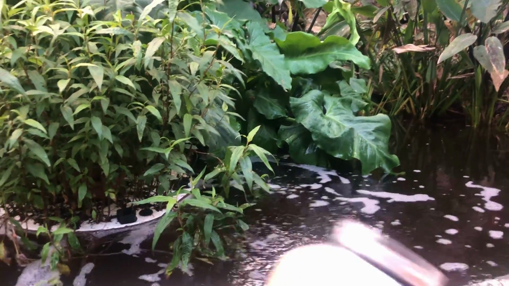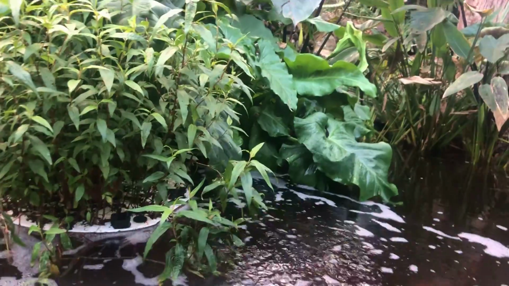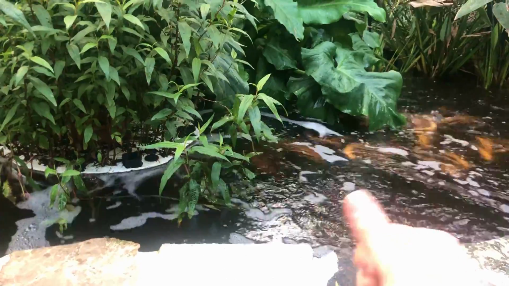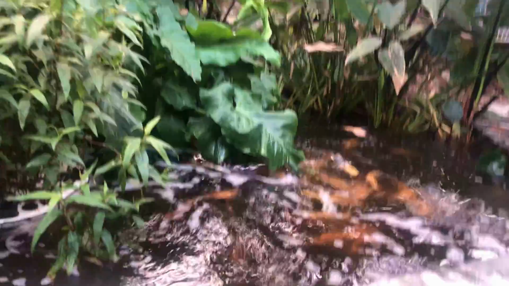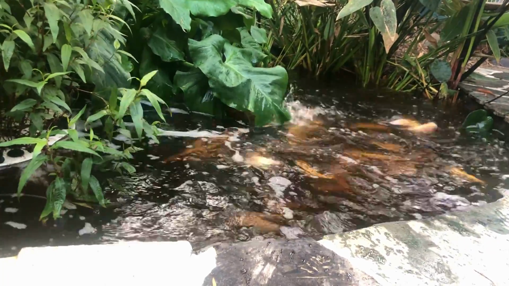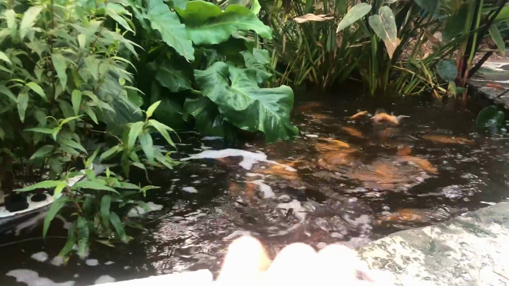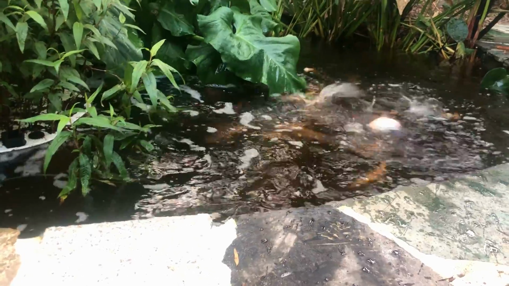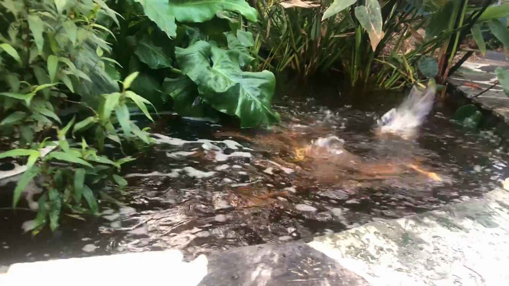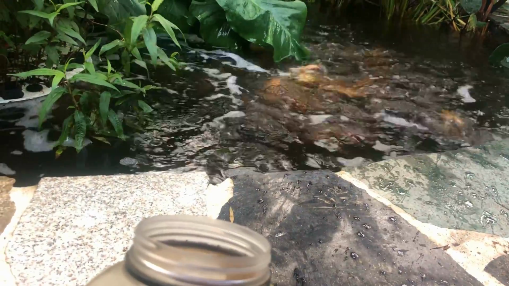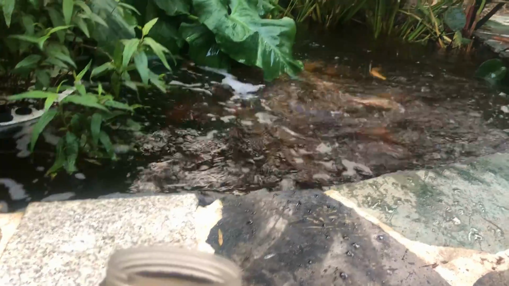So let's feed our trout, our fish. As I was saying in a previous video, I sold 50 trout, which was a lot of fish, 10 or 12 kilos of fish. I still have plenty. And now they feel much better. I decreased the biomass of fish, so I can now feed them a bit more, which is good.